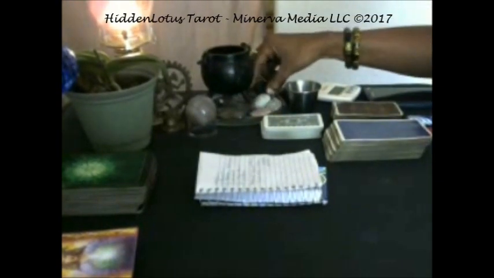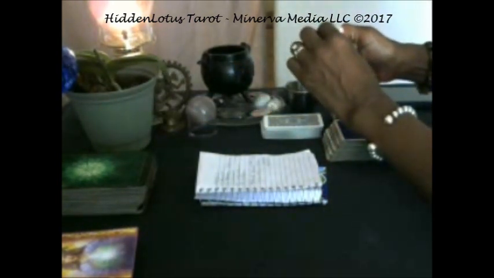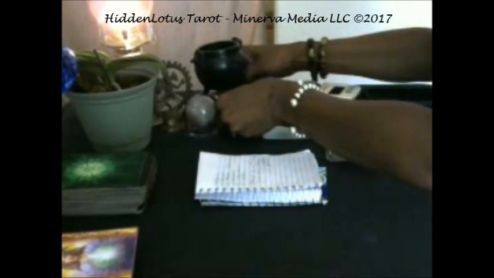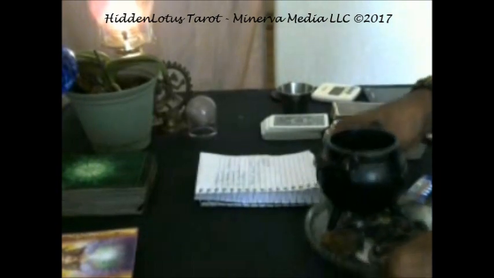I'm going to get my little cauldron going here. This is a charcoal disc, quick lighting, and I'm going to try to summon the spirits here. And we're going to drop a little copal and a little dragon's blood. You will hear that as the coal lights up.